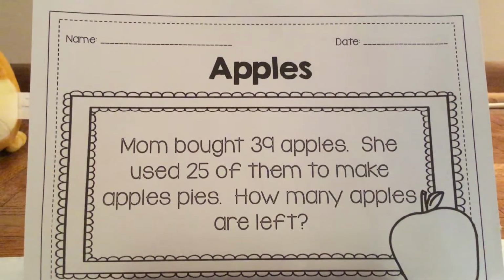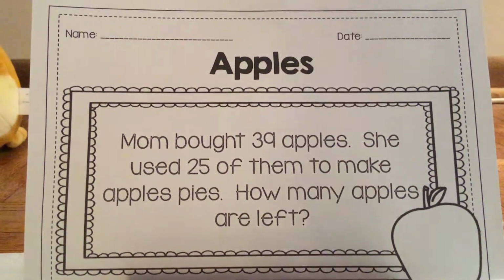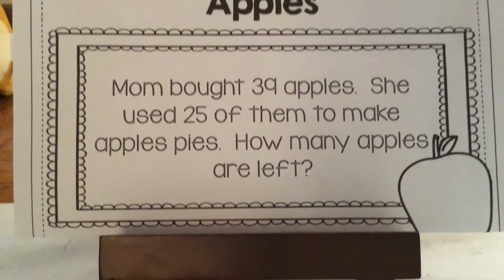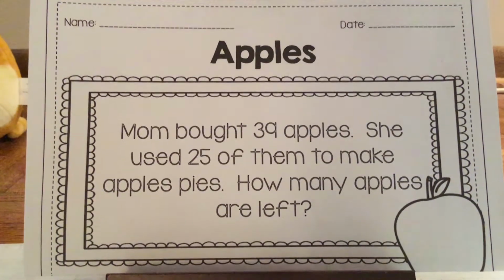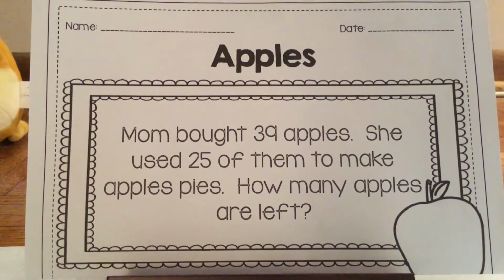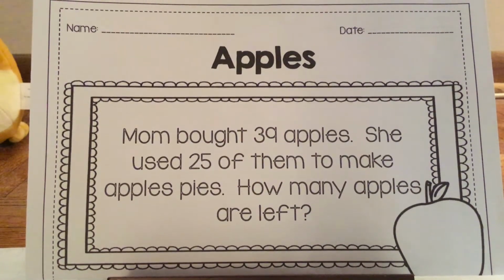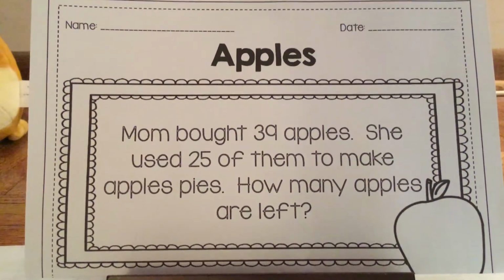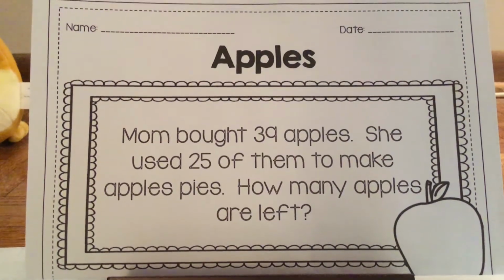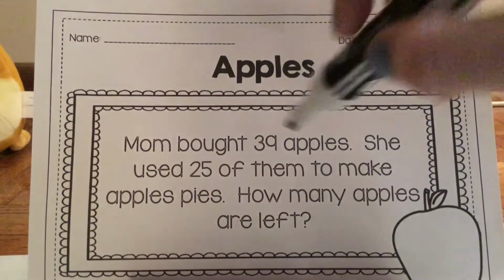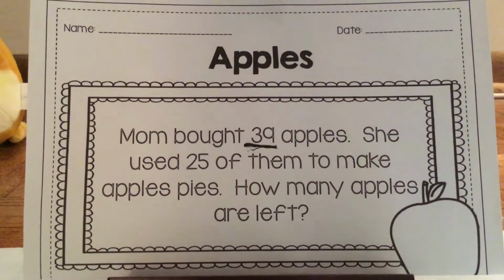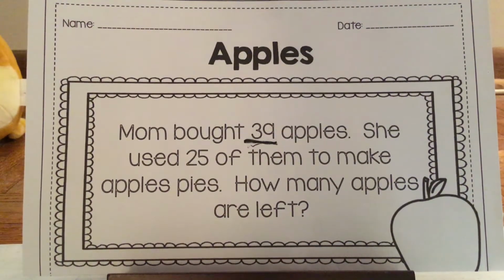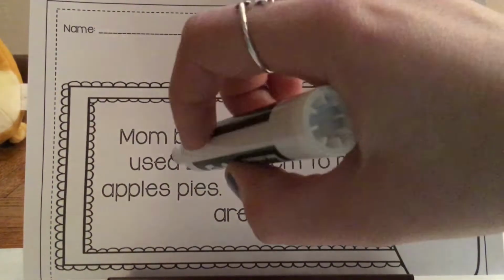So when we look at word problems, the very first thing that I like to do is underline or circle the numbers that we're using in the problem. Because there are so many words that sometimes the numbers can get lost and can get kind of confusing trying to unscramble what I'm adding, what I'm subtracting, whichever. So my first step is that I'm going to underline 39 because I know that Mom had 39 apples. Then I'm going to underline 25 because that is how many she used.